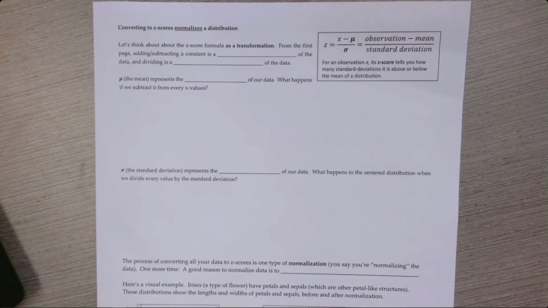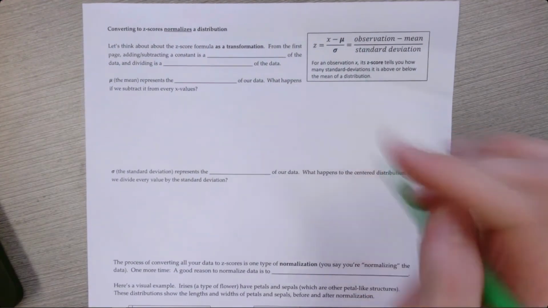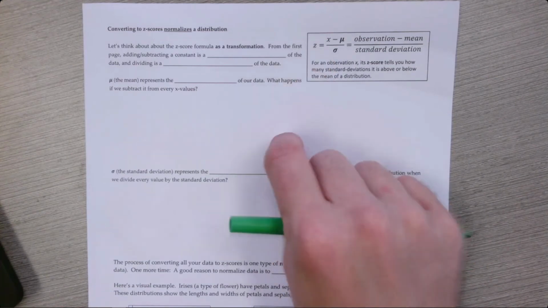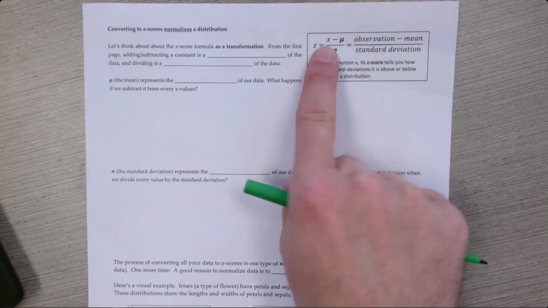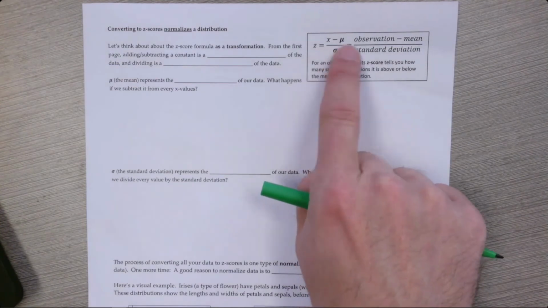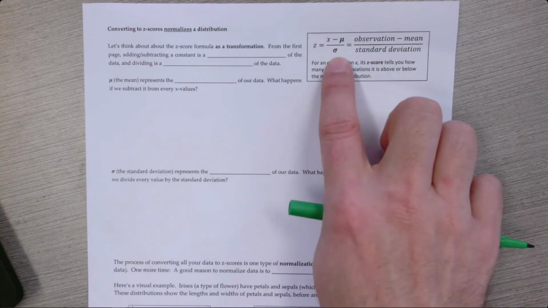Let's bring it all together. This was the equation for calculating z-scores. Imagine you're going to replace every single observation with its z-score. You can think about this now as taking all the x values in a distribution and applying a transformation. I'm subtracting a constant, which is going to transform it, and then I'm dividing by a constant, which is going to transform it.